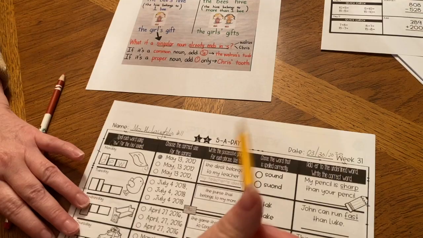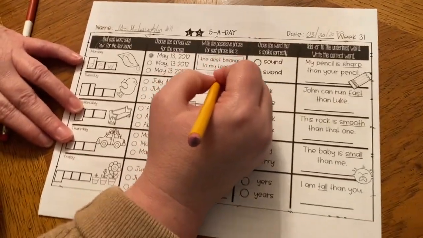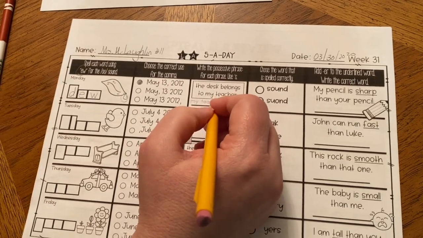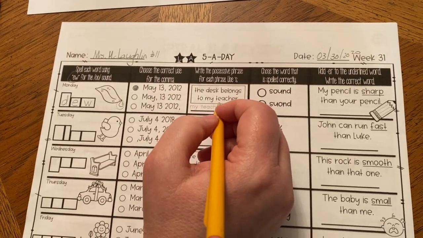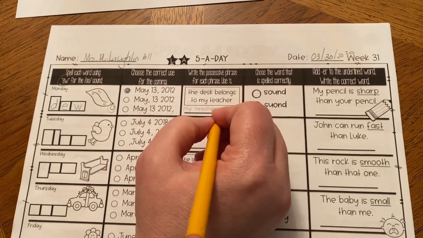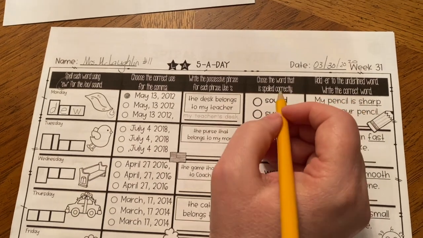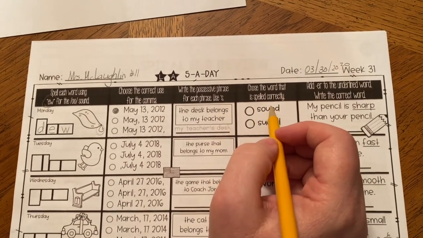This can help you. So the desk belongs to my teacher. My teacher's desk. So your teacher is one person, and that would be apostrophe S. Now they've already done that for you. You just need to trace over it. Next box. Circle the word that is spelled correctly.